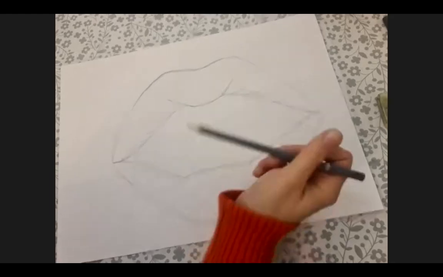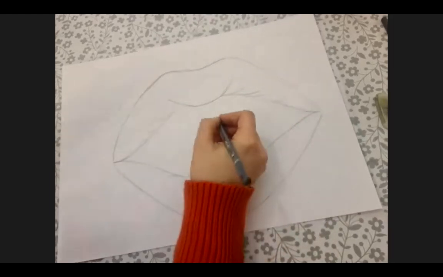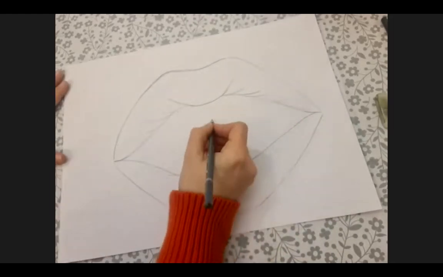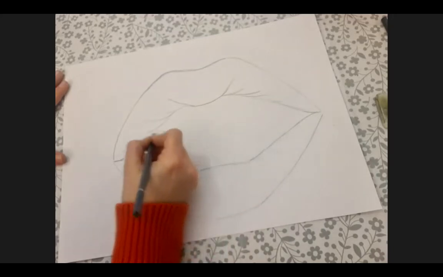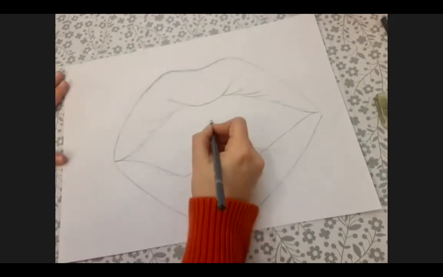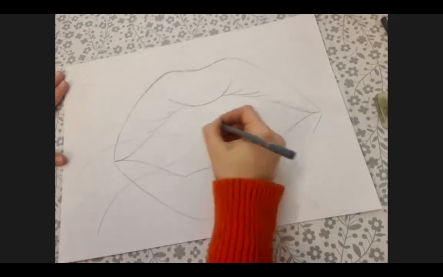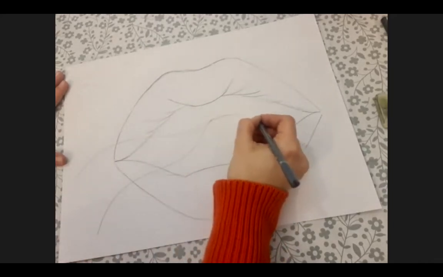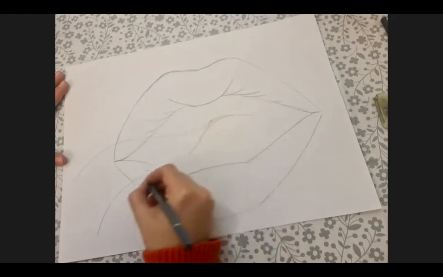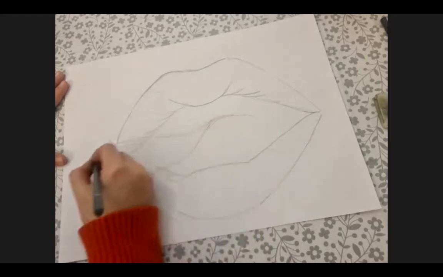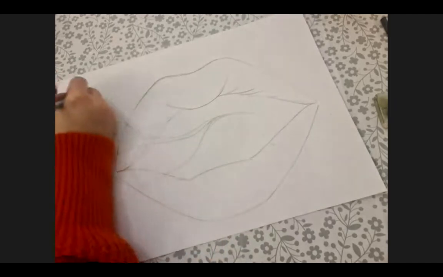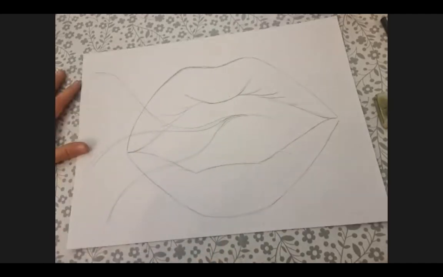Okay, so I'm thinking about it more on those terms, but I almost want it to wave out, you see. So it's like this wave of this freedom flowing. I want to see the movement. I want to see it flowing out of the mouth. So that's how I'm drawing it.